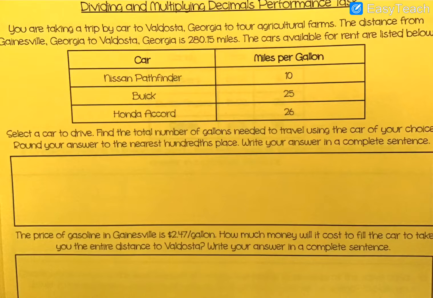Occupied. All right. I'm going to go over the first three questions from today. So let's just go ahead and dive into number one. This question is telling us that we're going to take a trip from Valdosta, Georgia to Gainesville, Georgia. And the total distance of that trip is 280 and 1,500 miles.